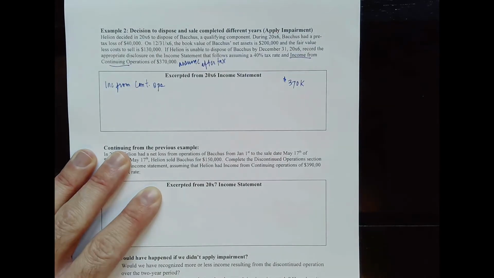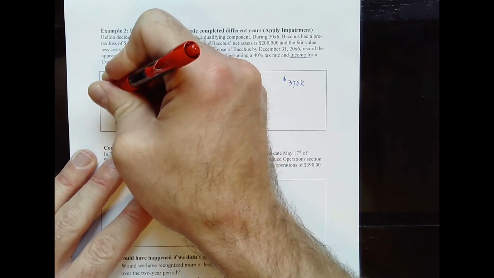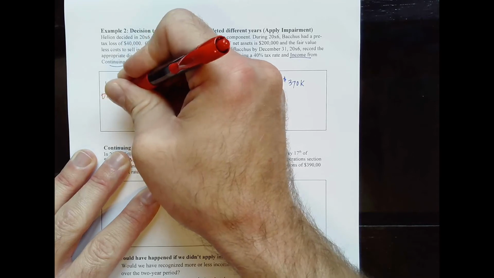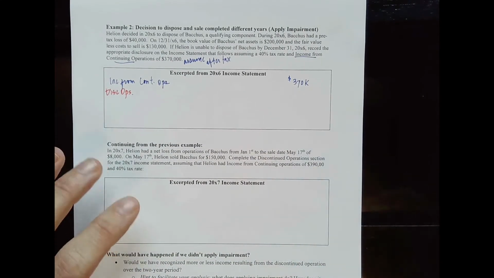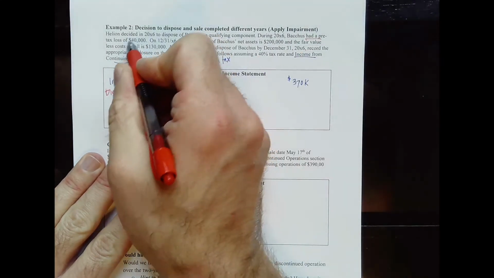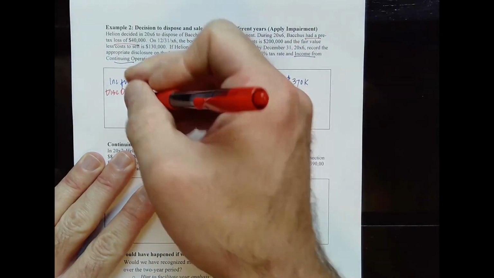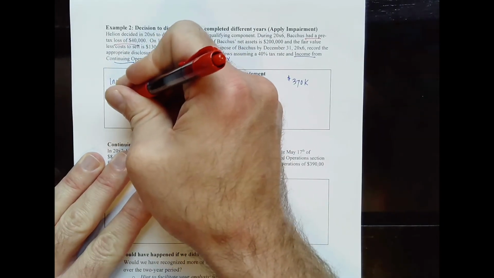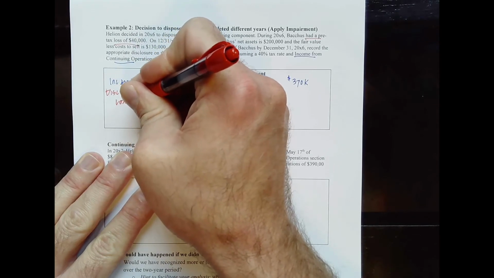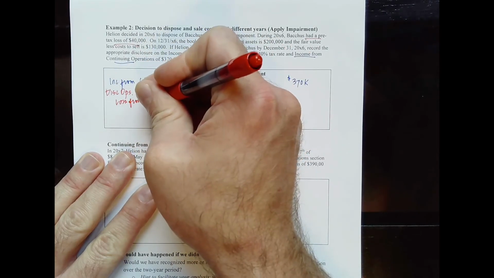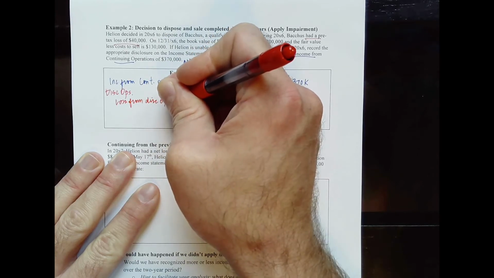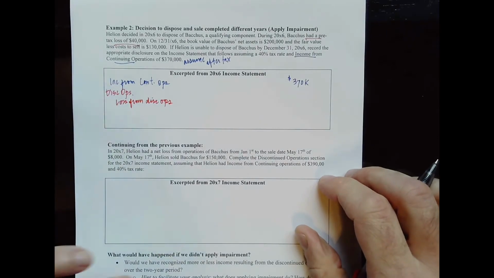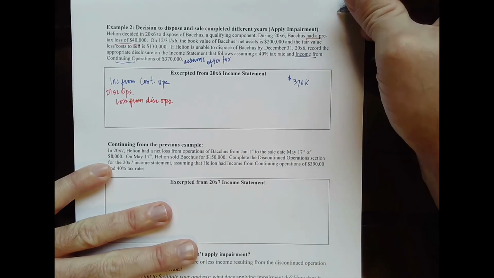Then we have a discontinued operation segment that we want to disclose. We have to have the profit or loss. It says it had a pre-tax loss of $40,000. So we have a pre-tax loss from my discontinued operations, remember again, that this is the revenues less the expenses of that discontinued operation, of $40,000.